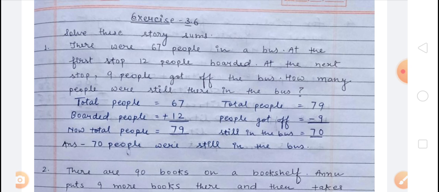On adding the ones places, 7 plus 2 is 9 ones, and on adding the tens places, 6 tens plus 1 ten is 7 tens. So total people is 79. At the next stop 9 people got off the bus, so they will be subtracted. Total people minus people that got off, that is 79 minus 9. 9 ones minus 9 ones is 0 ones, and 7 tens minus 0 tens is 7 tens. So 70 people are still in the bus. The answer is 70 people were still in the bus.